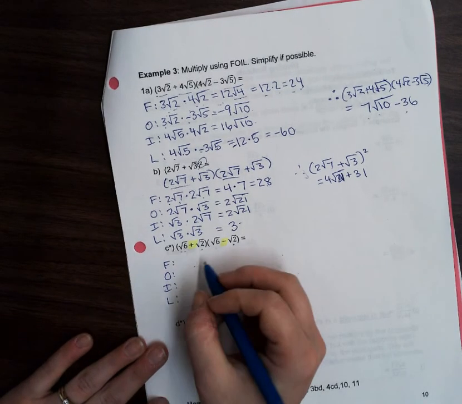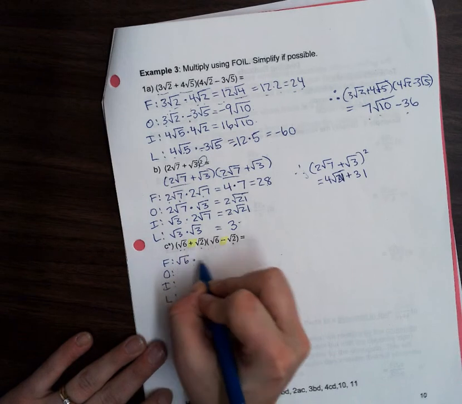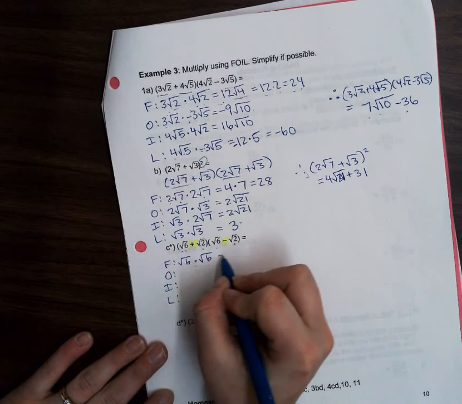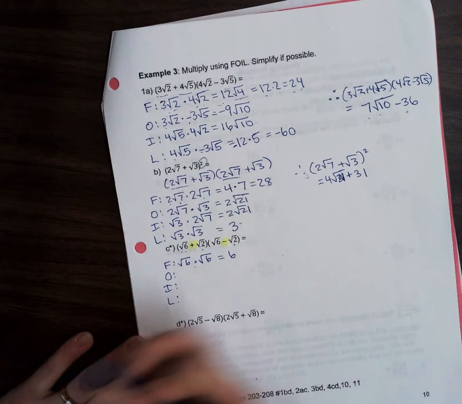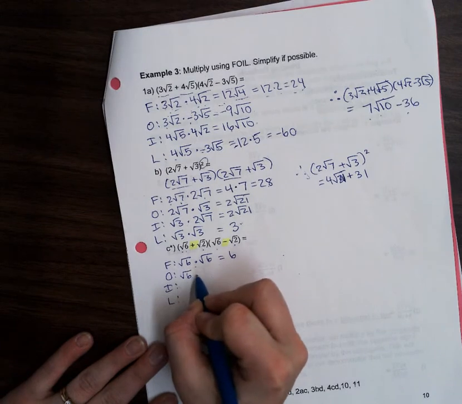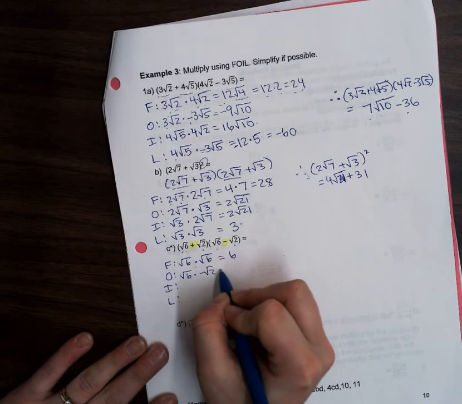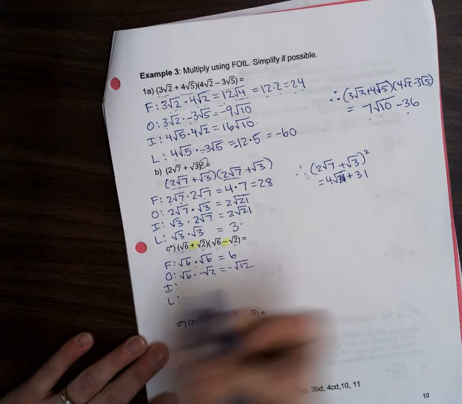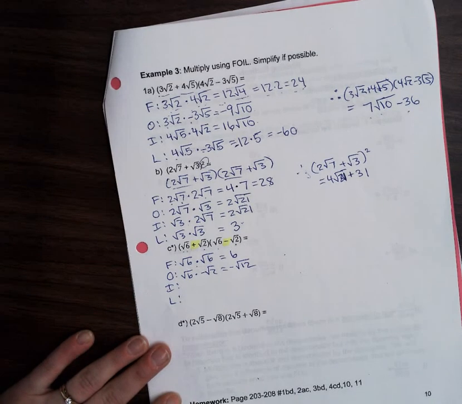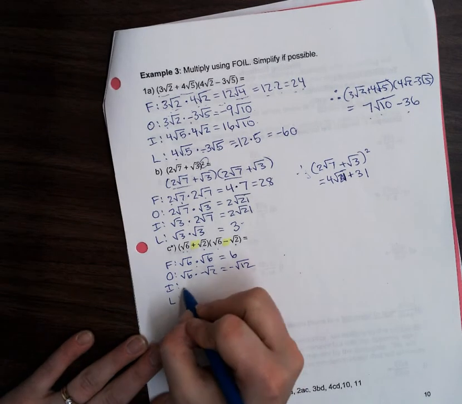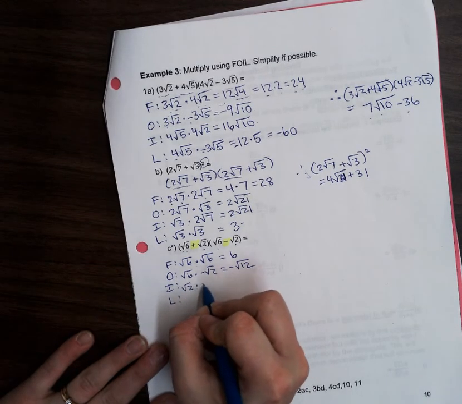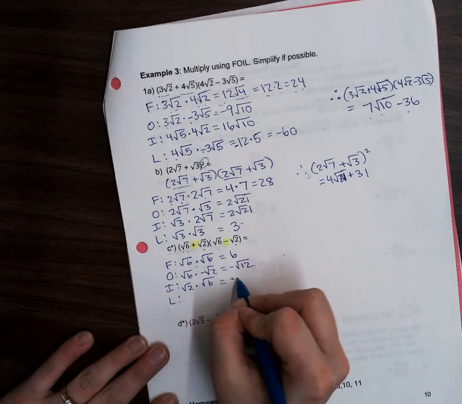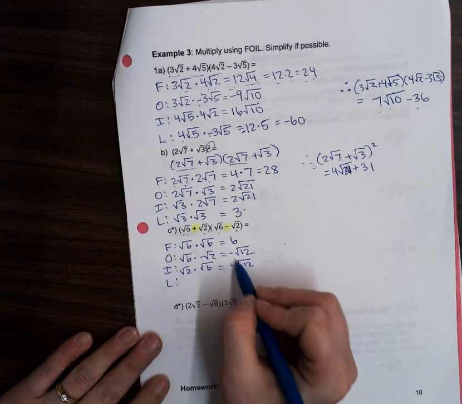So the first one is square root 6 times the second one is square root 6, which is 6. The outsides are square root 6 times negative root 2, which is negative square root 12. The insides are square root 2 times positive square root 6, which is positive square root 12. Notice what's happening here.